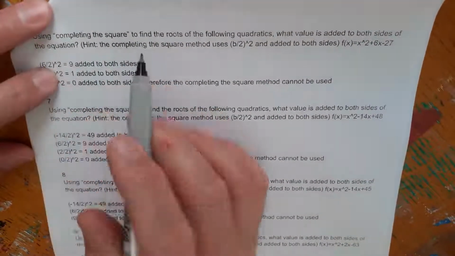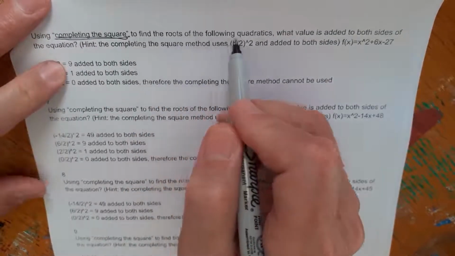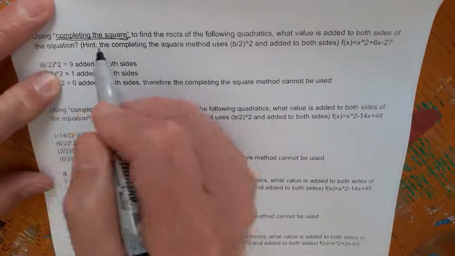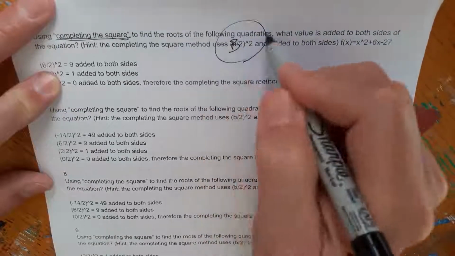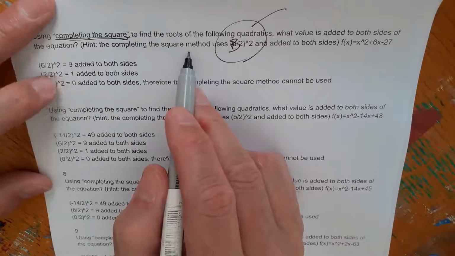All right, using completing the square, that's the name of this factoring method, to find the roots of the following quadratics, what value is added to both sides of the equation? Hint, the completing the square method uses b over 2, squared. So what number is added to both sides?